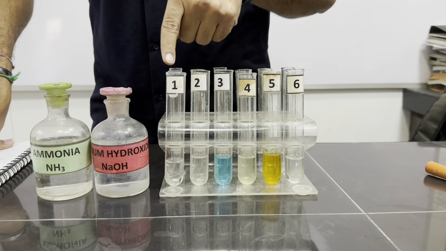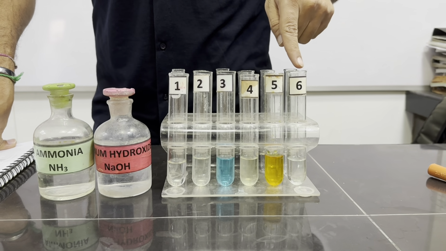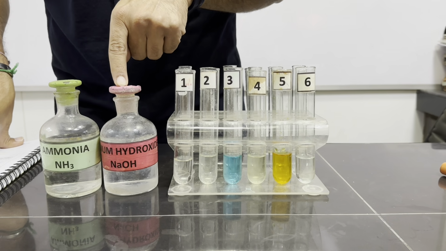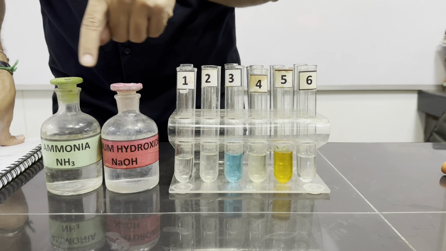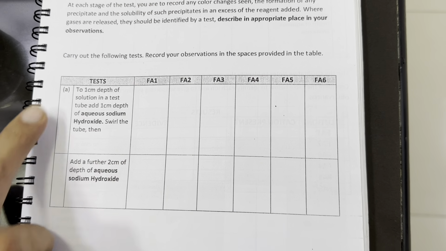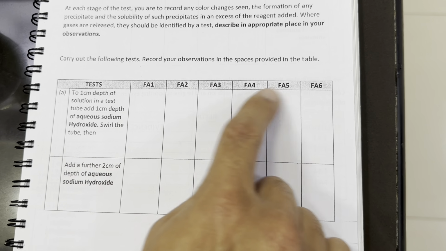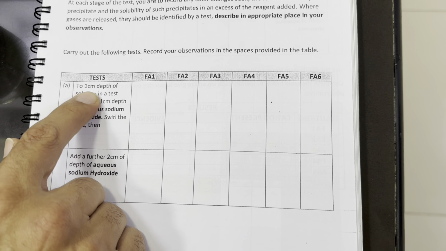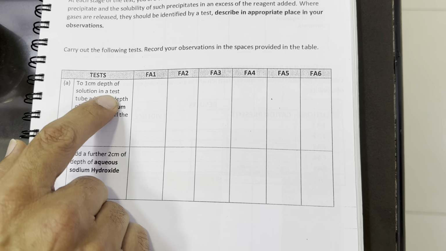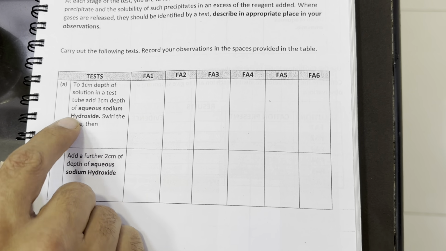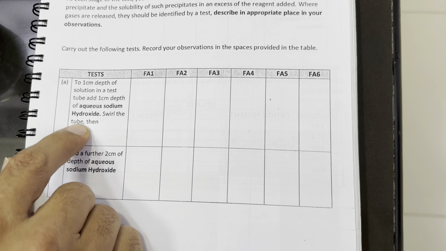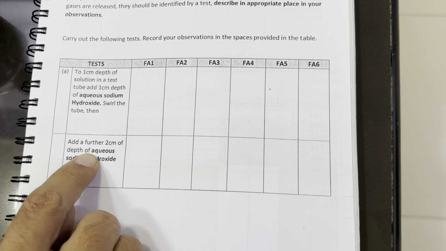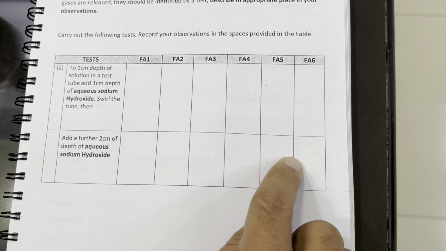We will test the cations in these 6 solutions using these two bench reagents, which are aqueous ammonia and aqueous sodium hydroxide. For these 6 solutions, Fa1, 2, 3, 4, 5, 6, which we have been provided with, we will take 1 centimeter depth of solution, and then we will add sodium hydroxide in 2 steps. Number 1, few drops, we will write the observation here, and then we will add a further 2 centimeter depth, meaning excess.